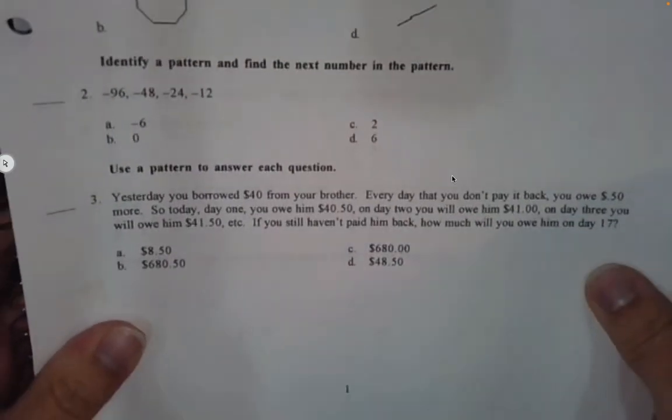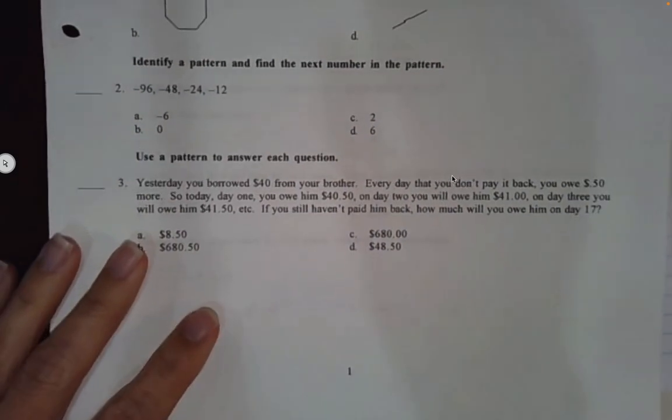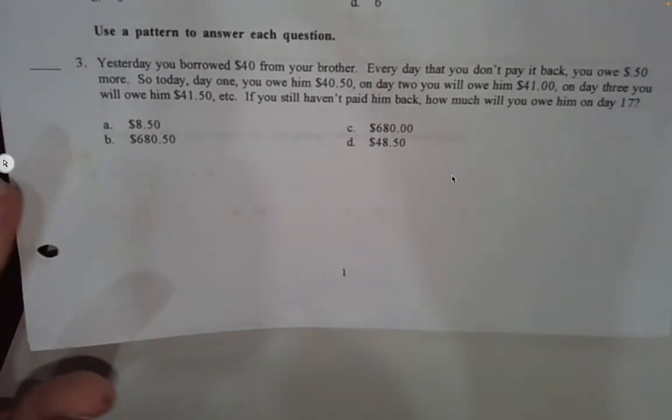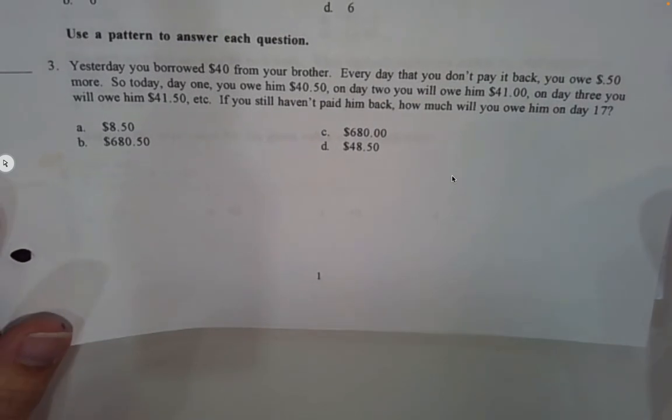This one is 20. The review is 20, and then the quiz is 10. Okay, so we're just kind of doing a review, and then we'll finish the worksheet from last week.